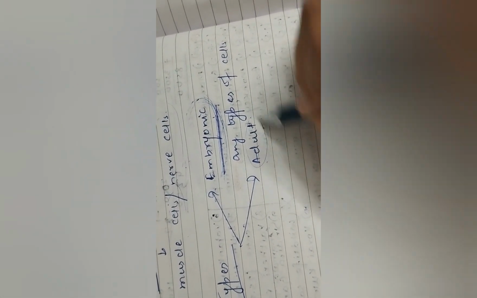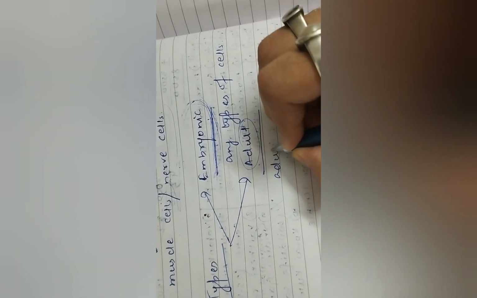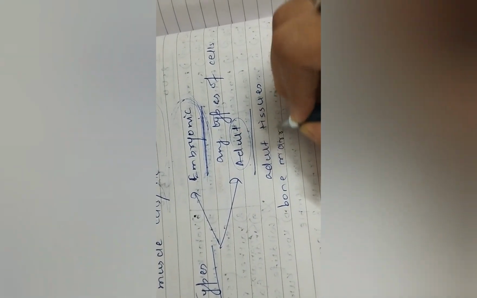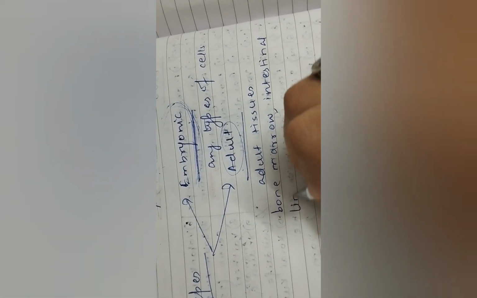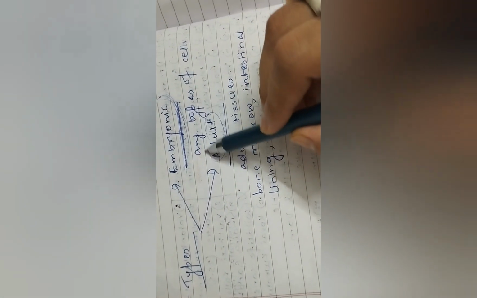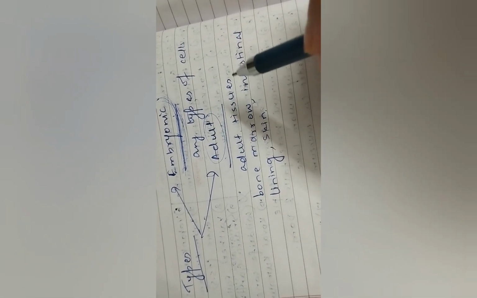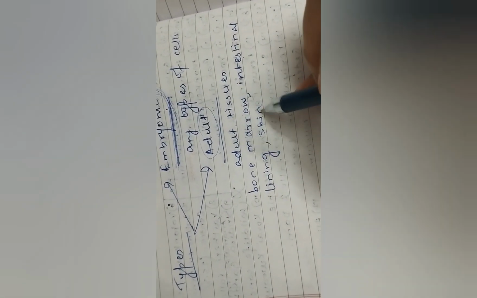Now what about the adult stem cells? Adult stem cells are found in certain adult tissues only. They are found only in certain adult tissues like bone marrow, intestinal lining, meaning the wall, or in the skin. Now adult stem cells do not differentiate into any types of cells like embryonic stem cells. Adult stem cells can only divide into some specialized stem cells which originate from bone marrow, intestinal lining and skin.